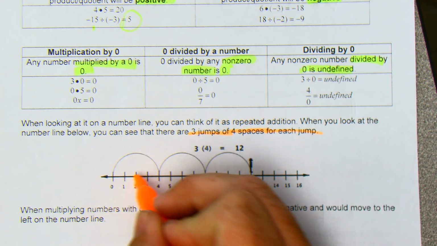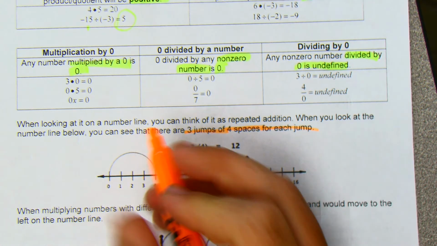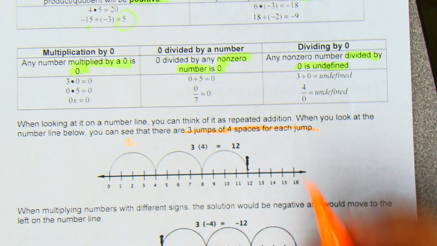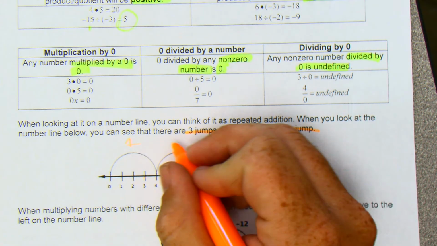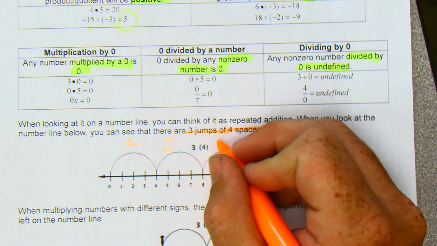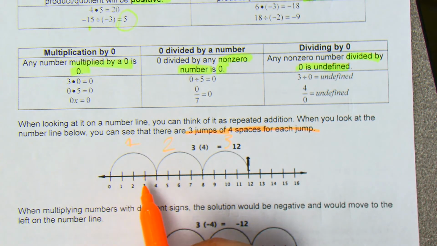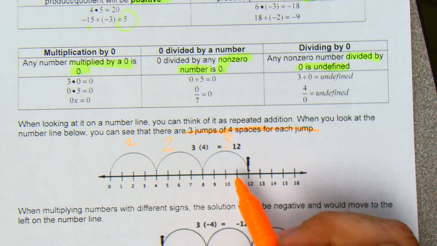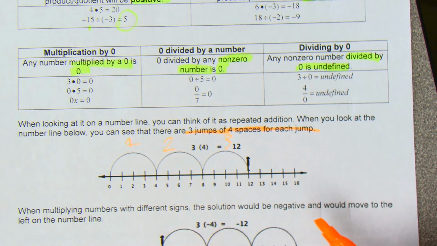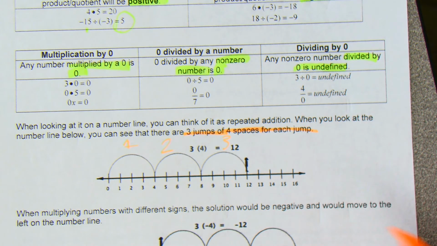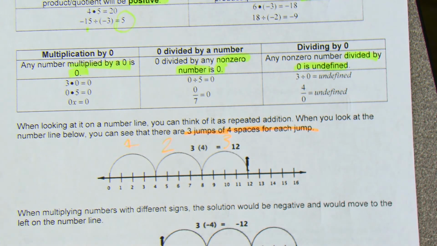Our first jump, we went 1, 2, 3, 4. That's 1 right here. Our second one is right here. That's our third jump. Each one was 4 spaces. So we went 4, then we went 4 more, then we went 4 more. We ended up on 12. So we basically added the number 4 3 times. Multiplication is just repeated addition. So 3 times 4 is 12.